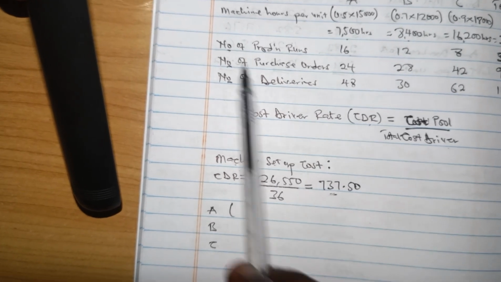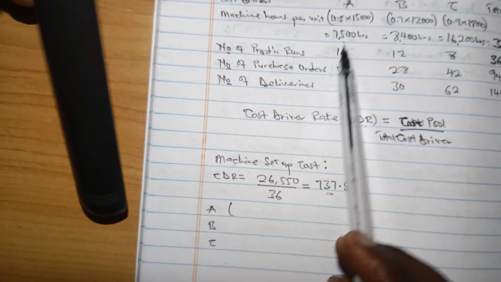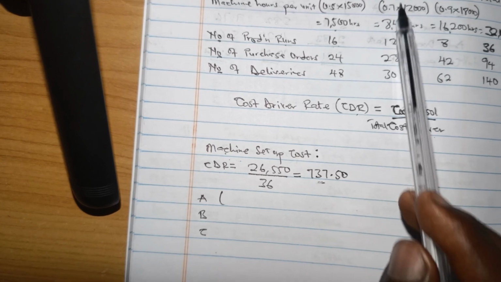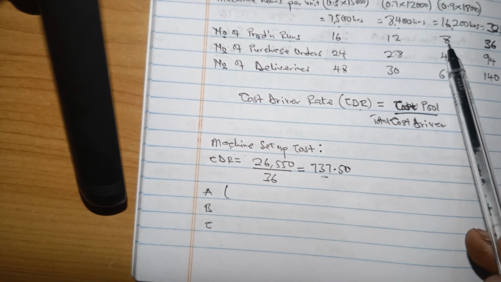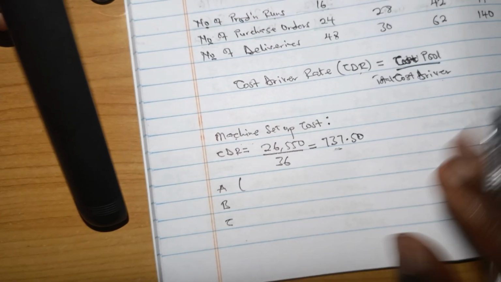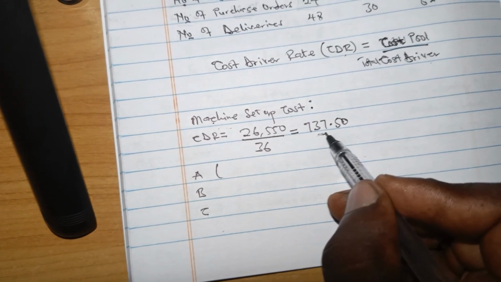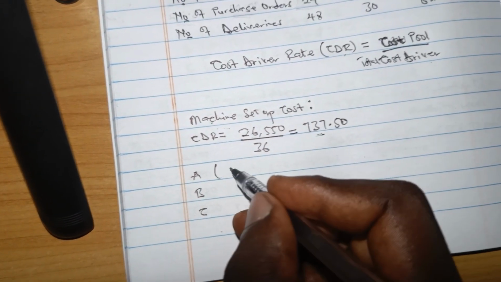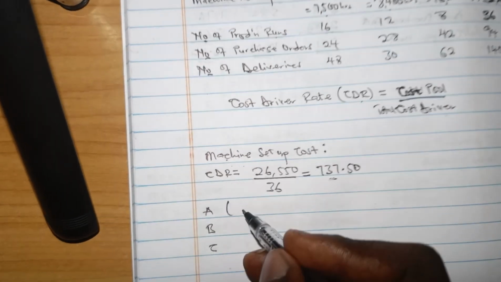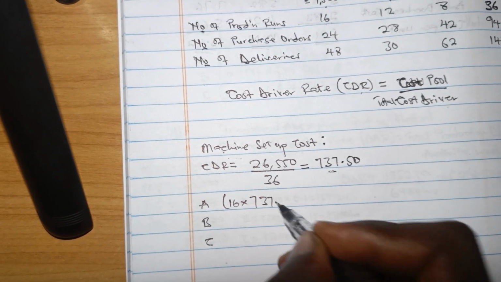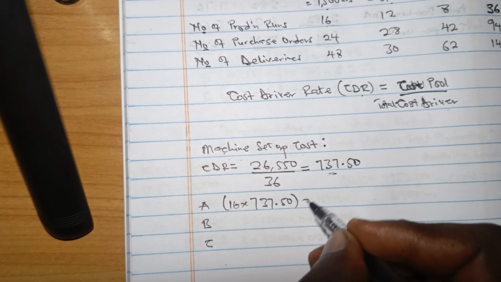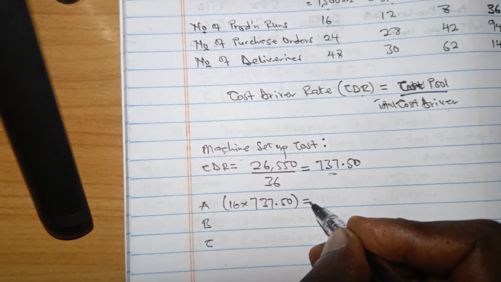Since we are using the number of production runs, for A we used 16, B we used 12, and C we used 8. So for A, it's going to be 16 times 737.50.